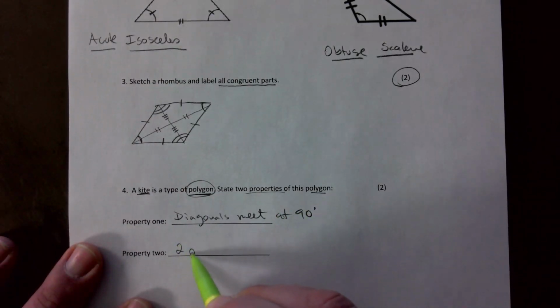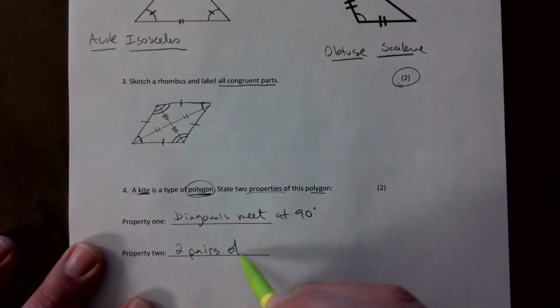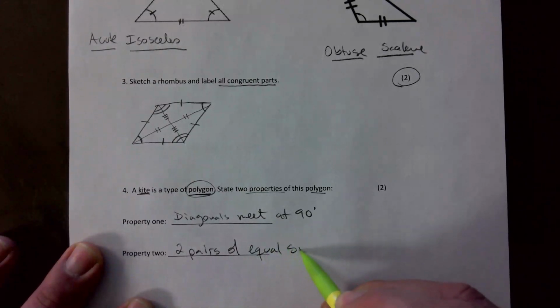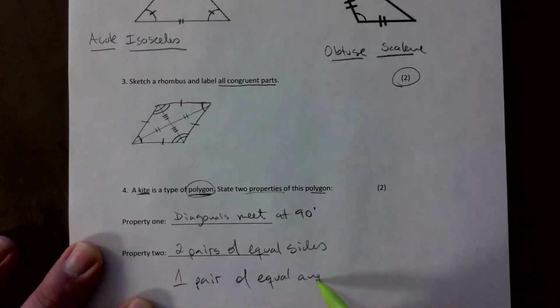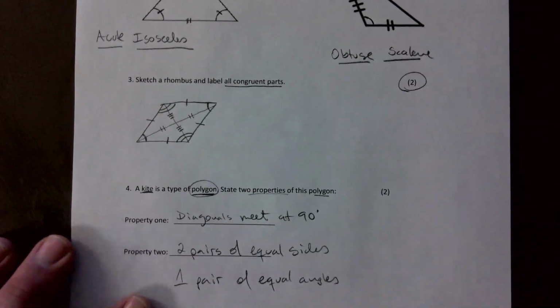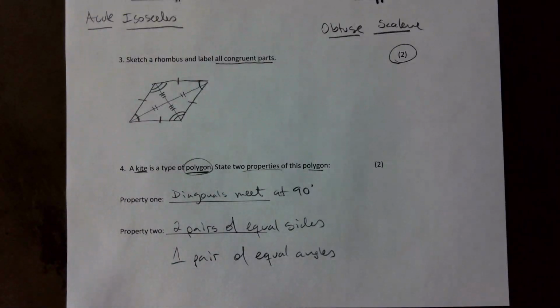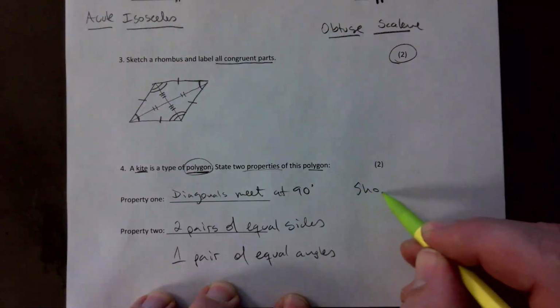It has two pairs of equal sides or congruent sides. It has one pair of equal angles. The short diagonal bisects. Yes, short diagonal.